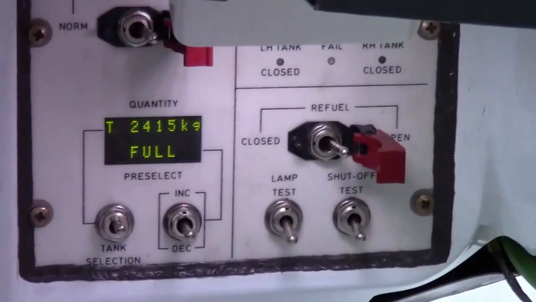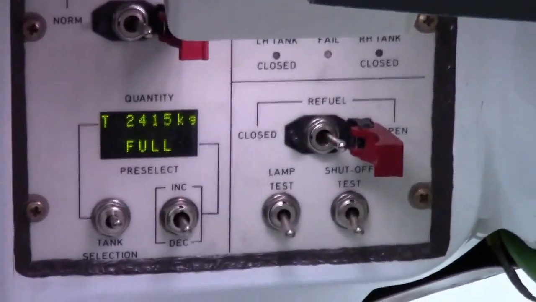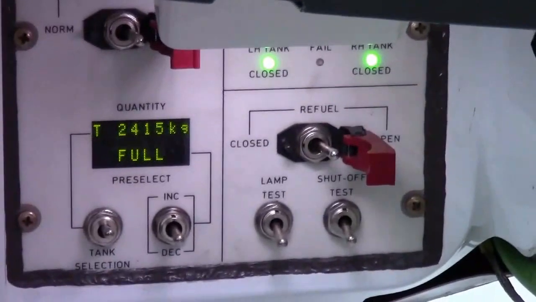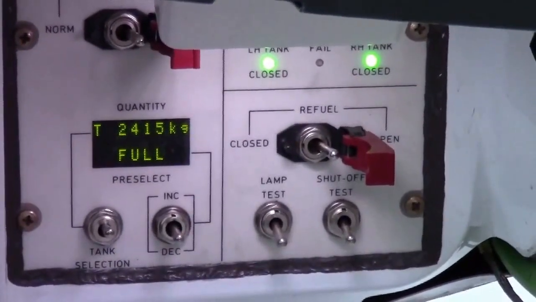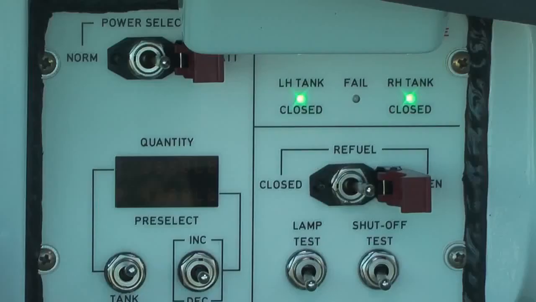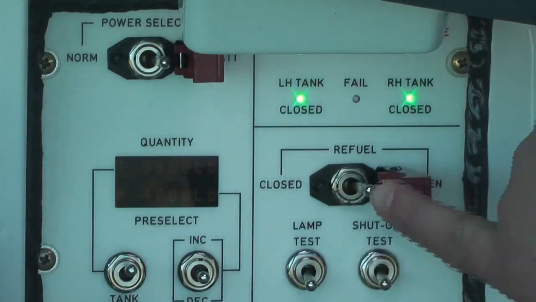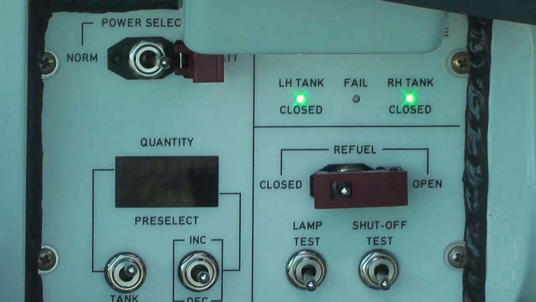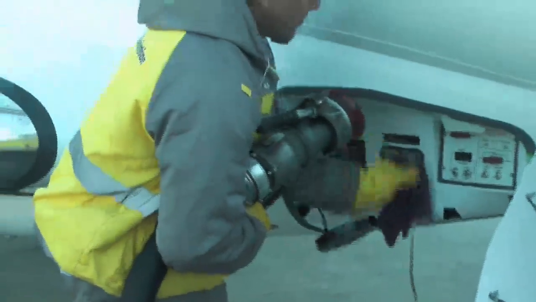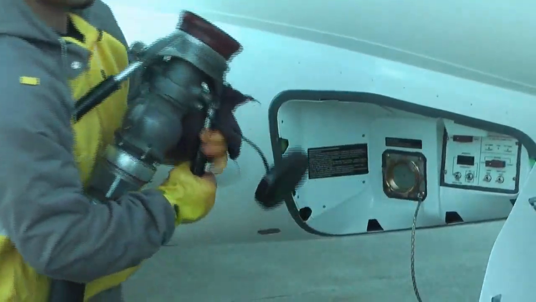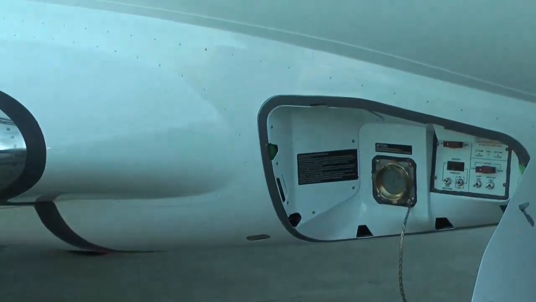When fuel in the tank reaches the desired quantity, set the refuel switch to closed and check the left-hand tank and right-hand tank lights come on and the fuel flow stops. If fuel overflows, stop refueling. Close the valve handle on the fuel nozzle and disconnect the fuel nozzle. Remove the ground cables and de-energize the airplane.